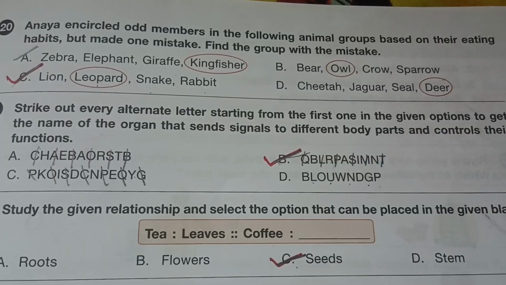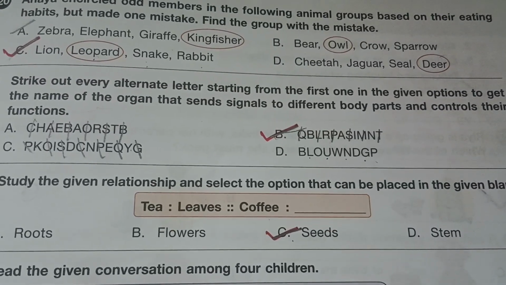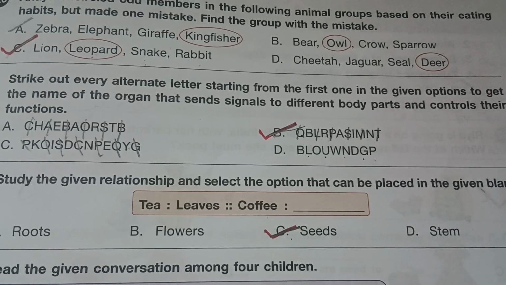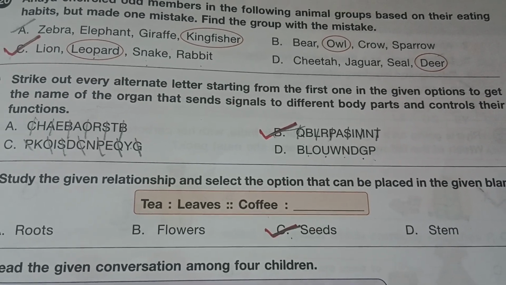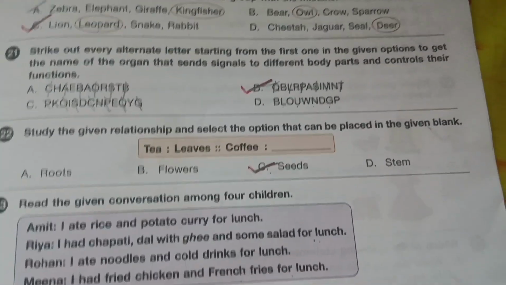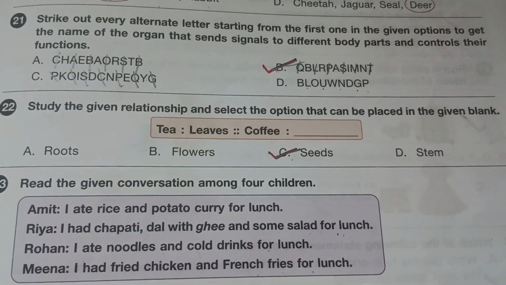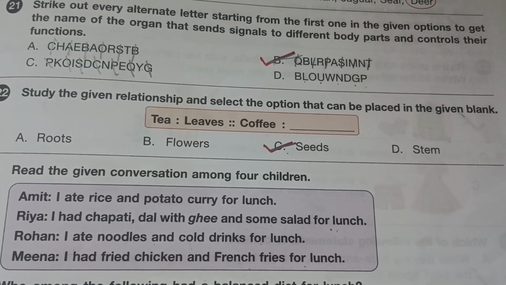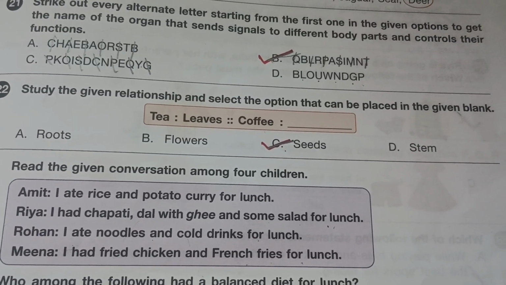are carnivores. Strike out every alternate letter starting from the first one in the given option to get the name of the organ that sends signals to different body parts and controls their functions. It's brain. So option B. Study the given relationship and select the option that fits in the given blank. Tea, leaves. Tea is obtained from leaves of the plant and coffee is obtained from seeds of the plant.